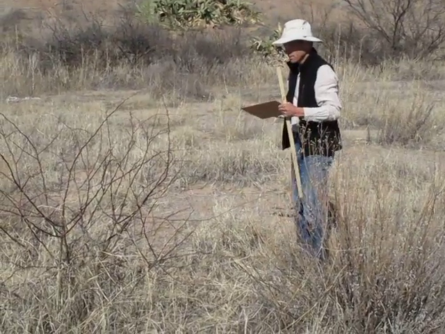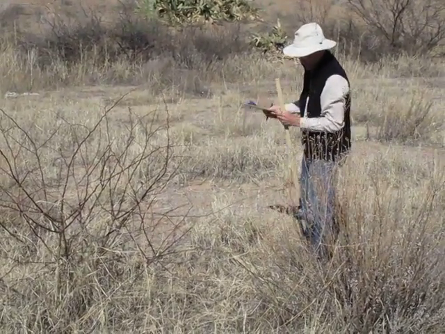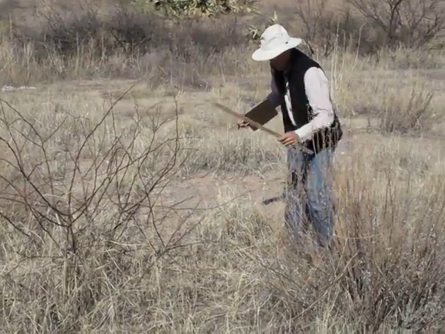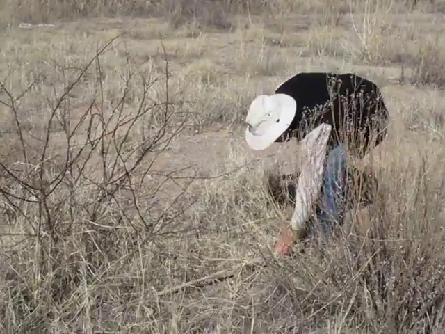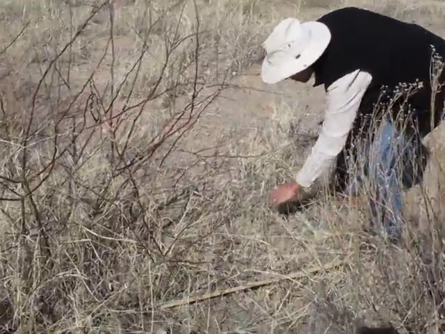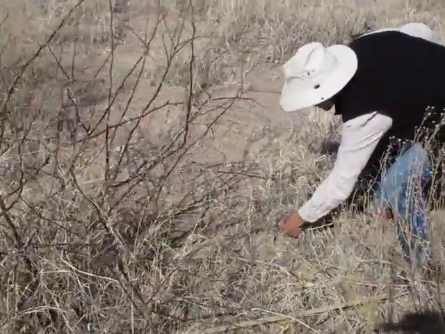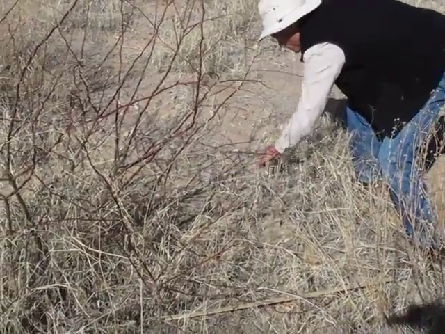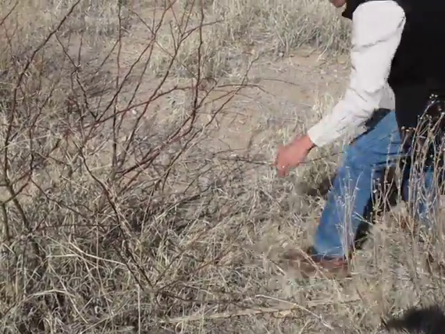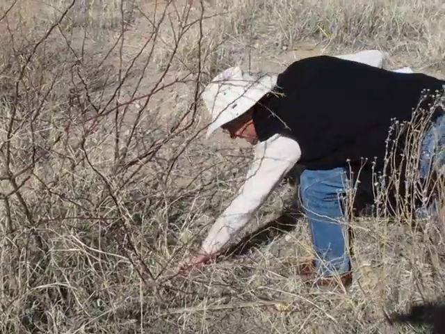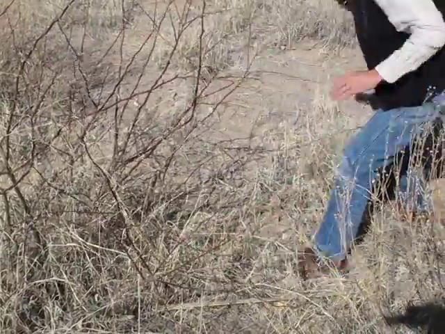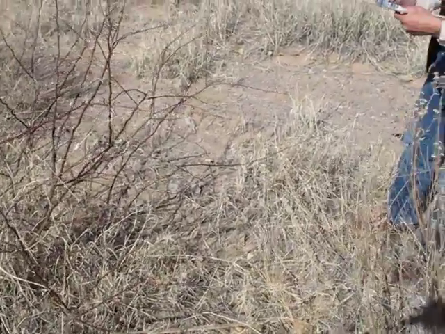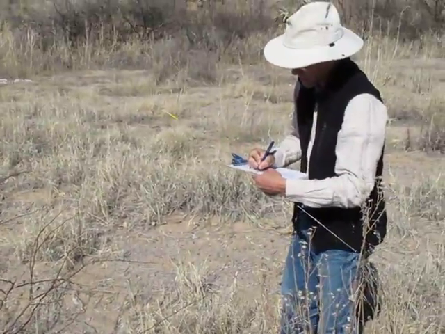The last thing I do is density, and I'm doing density in this case for perennial grasses, and so I'm going to create a 1 meter square plot, and I'm going to count the number of perennial grasses that are rooted inside that area. And I have 1, 2, 3, 4, that's outside, 5, 6, 7 perennial grasses. In the top box, I put the number 7.